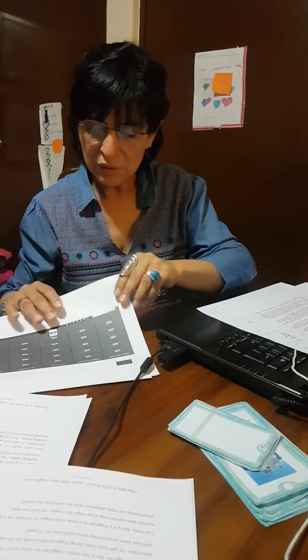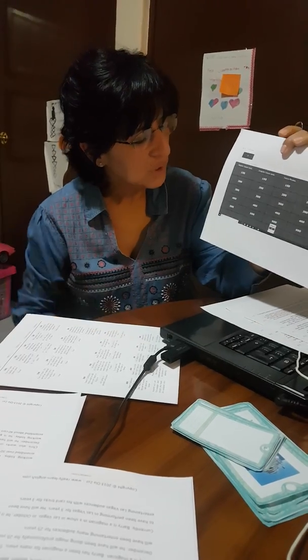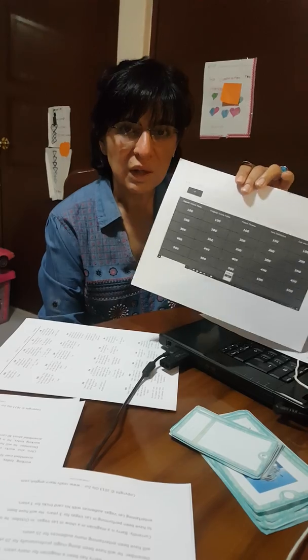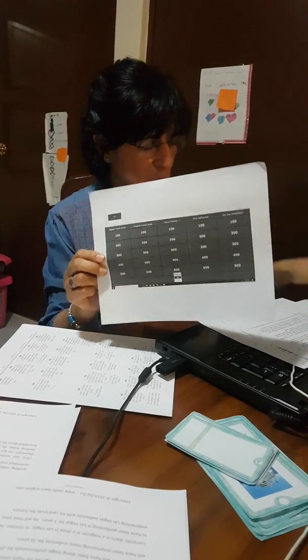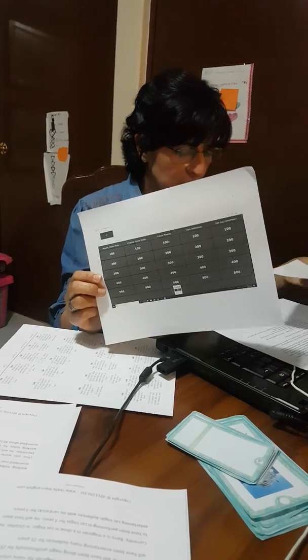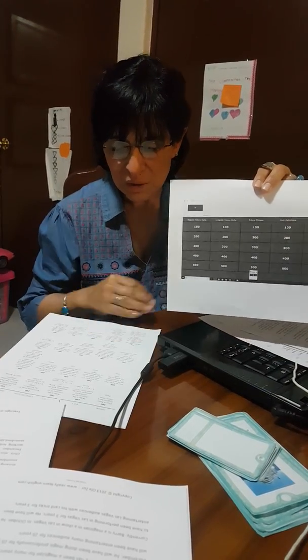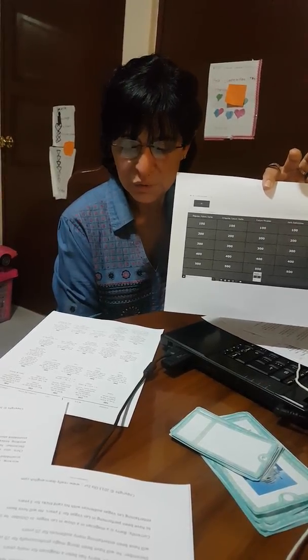Another game that they love is Jeopardy. We play this in teams. They choose a square and they answer. If the answer is correct, they win a point. And the questions are very easy. For example, one question is, does English have future tenses?